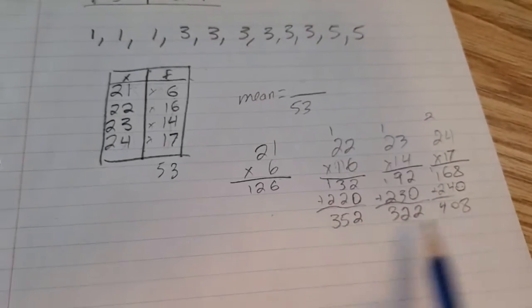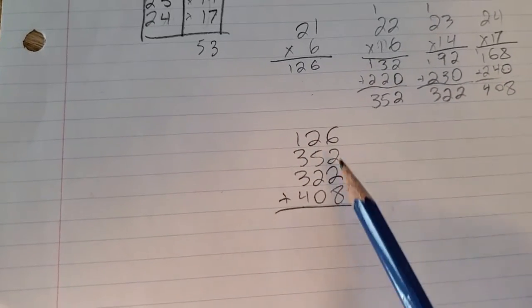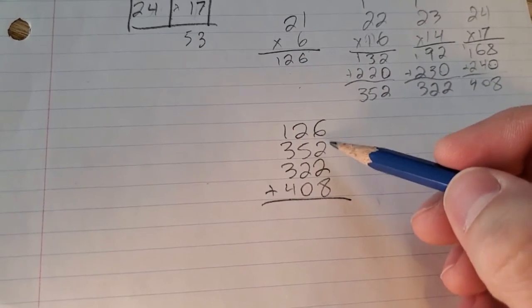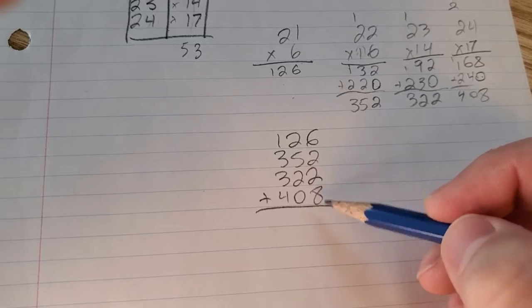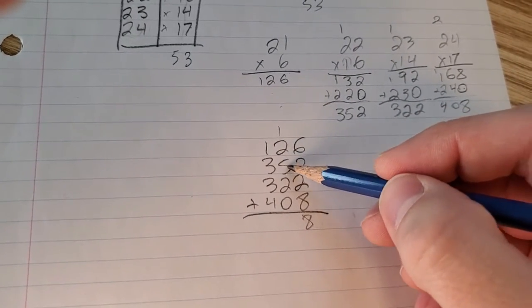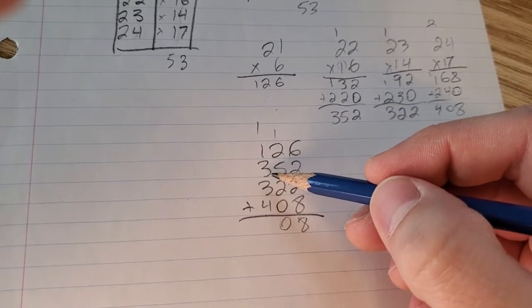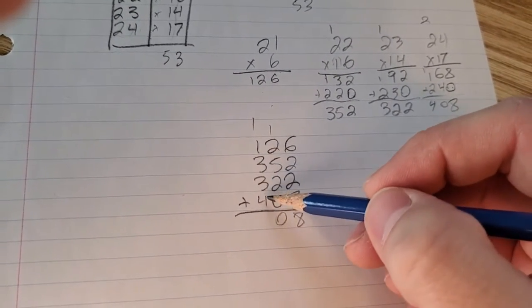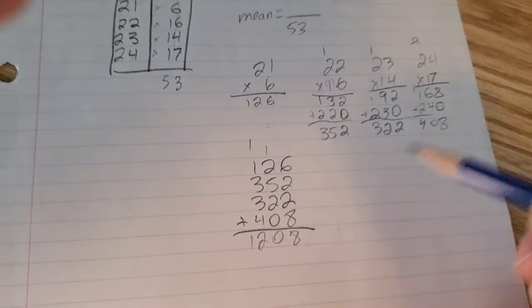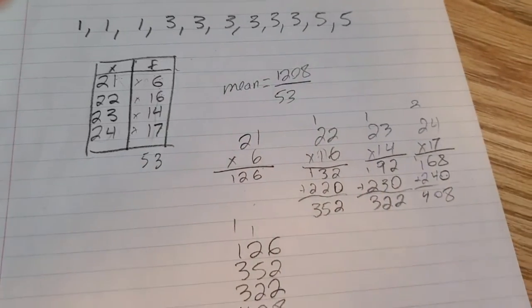And finally, we need to add up all these numbers. Okay, I wrote down those answers in columns so I can add. 6 plus 2 plus 2 is 10, plus 8 is 18. Carry the 1. 1, 3, 8, 10. Carry the 1. 1 plus 1 is 2, plus 3 is 5, plus 3 is 8, plus 4 is 12. So it's 1,208 divided by 53.